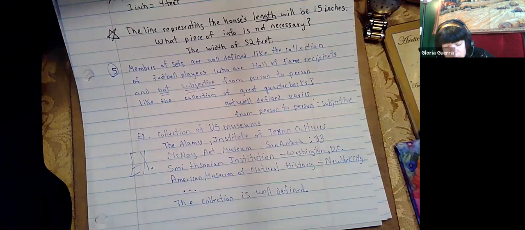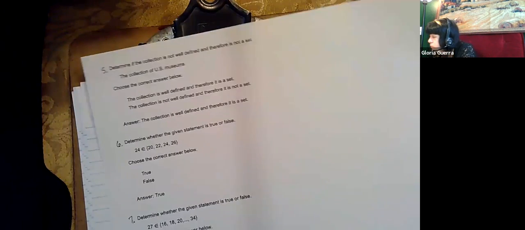All right. So let's look at number 6. So 6 says they want you to determine whether the given statement is true or false. And they have this symbol. This means is an element of. Is 24 an element of this set?